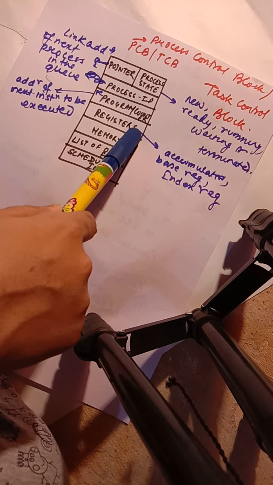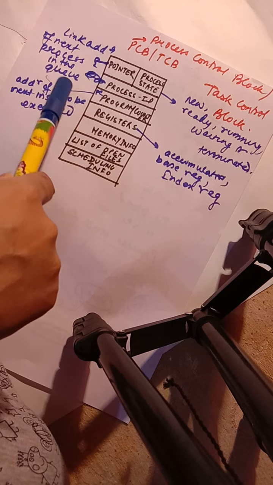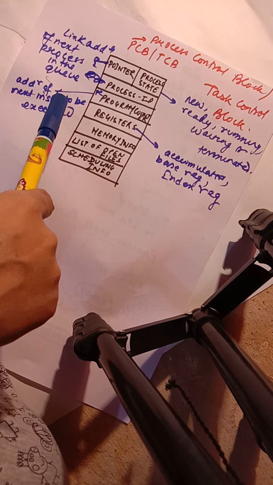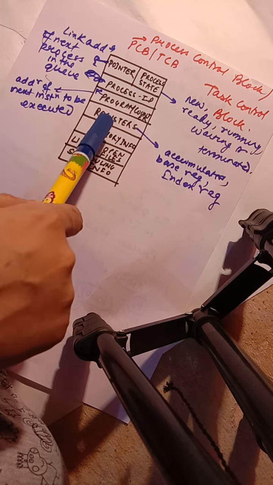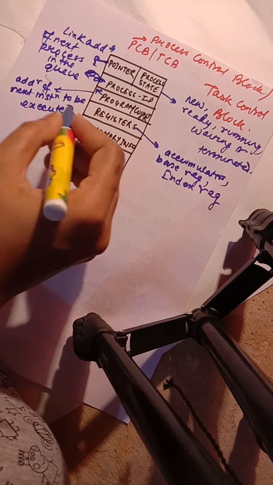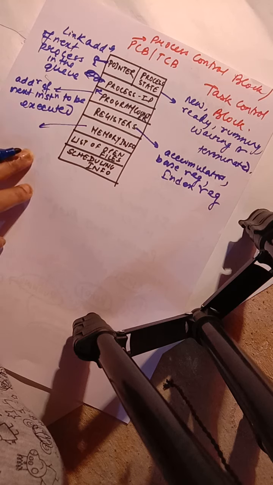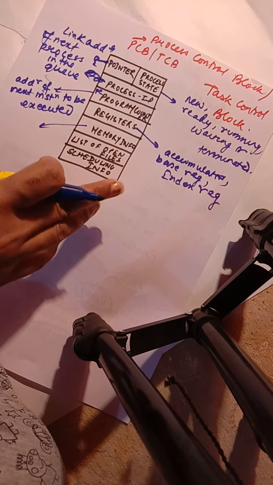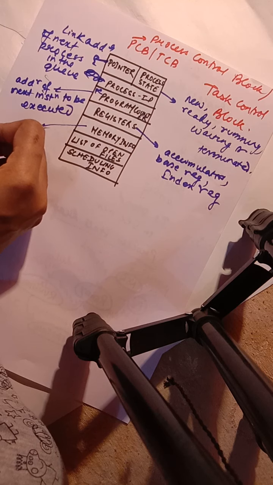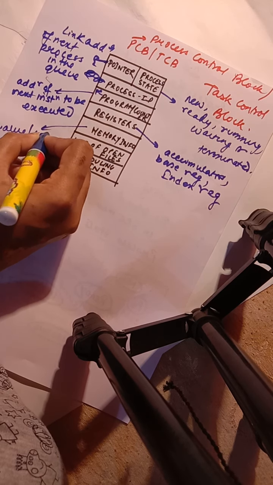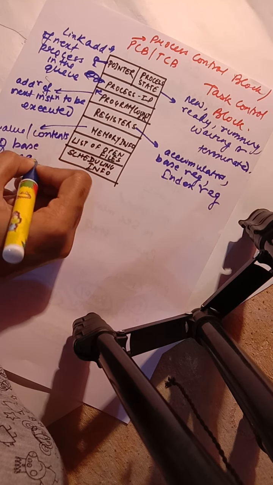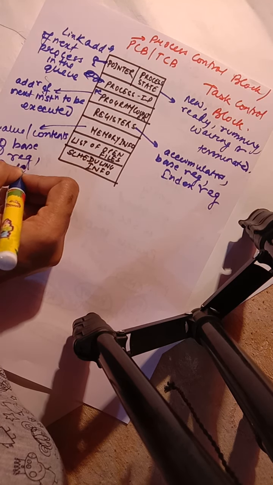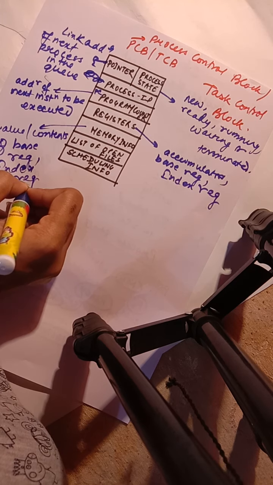Clear? Now, registers. There are different types of registers depending upon the different architecture. There are general purpose registers, accumulator, base register, index registers, etc. Okay. Now, what does this memory info consist of? This memory info consists of the actual contents of the base register, index registers, etc. Okay.